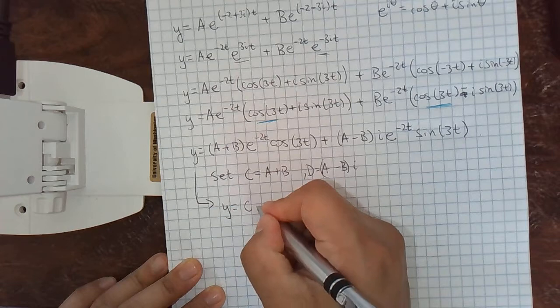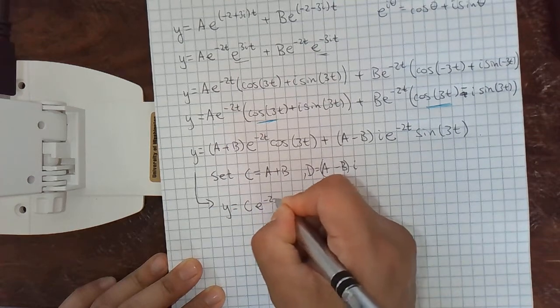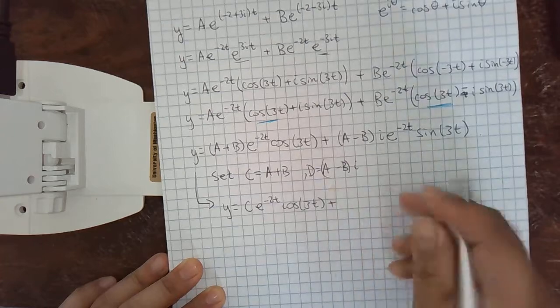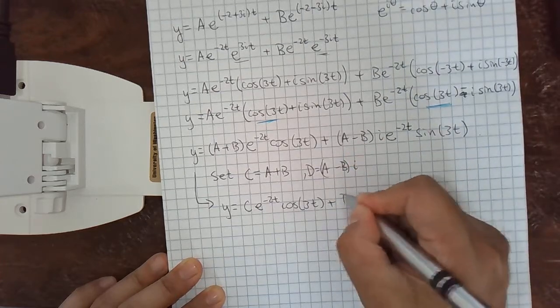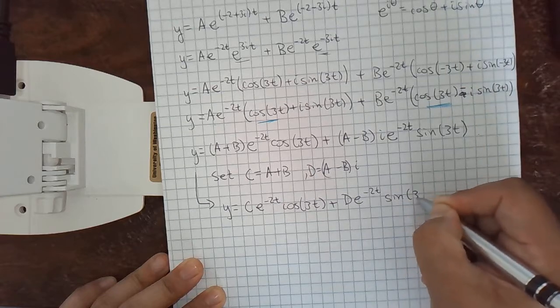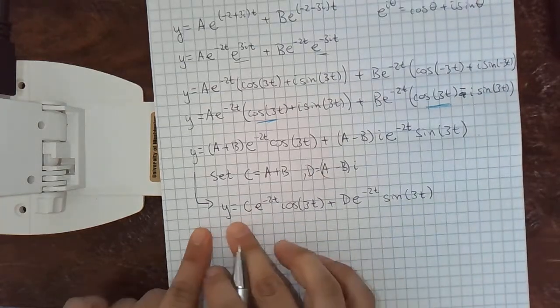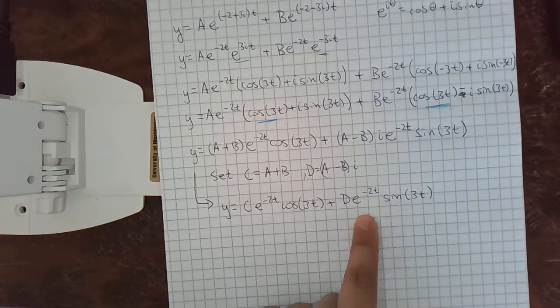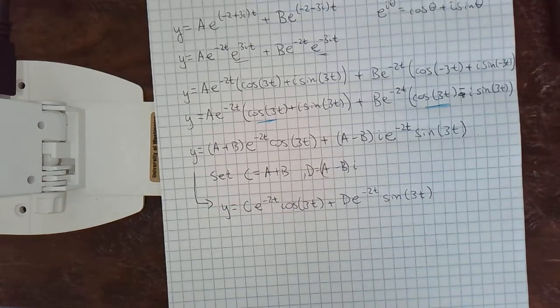So instead of a plus b, we have c, e to the minus 2t, cosine of 3t, plus, and instead of a minus b i, we have d, e to the negative 2t, sine of 3t. And what's nice about this is that nothing is forced to be complex anymore. If we want to keep it real, we just keep c and d real. T is always going to be real because it's time.